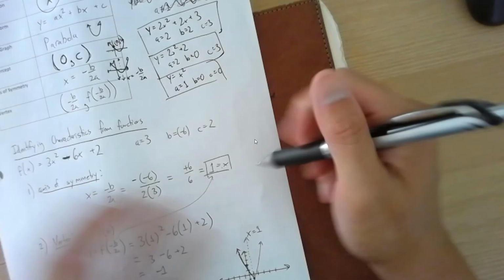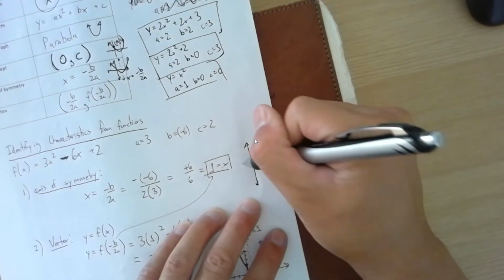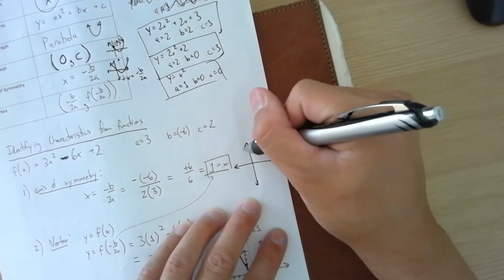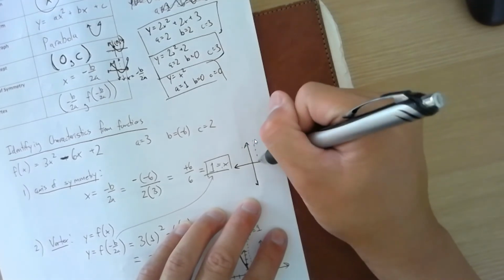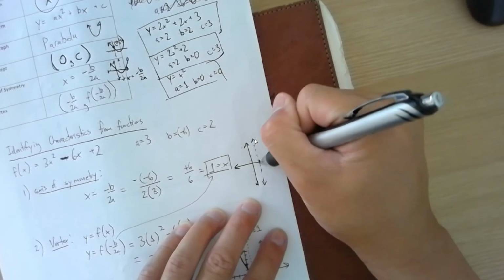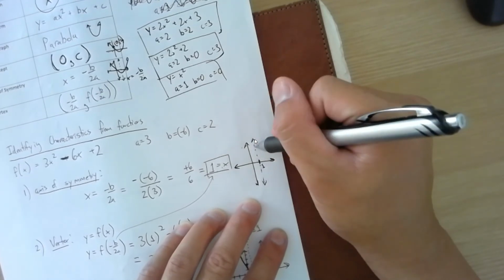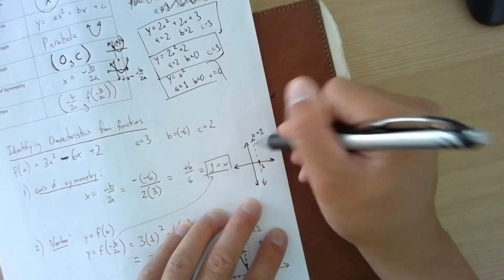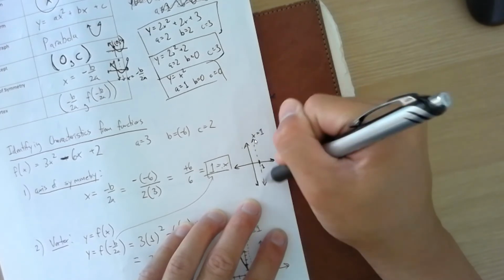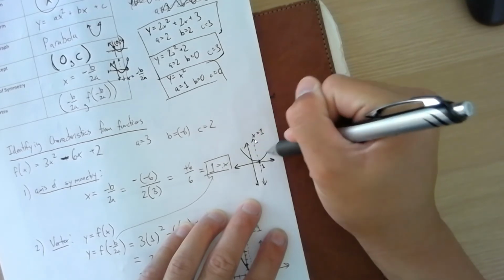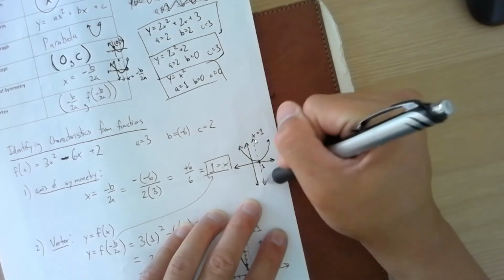So what that's going to look like, if you can imagine, I don't know where my vertex is going to be, but I just know that this is the x value of 1 on the x-axis. At x equals 1, there's going to be a line that the parabola is going to mirror itself over, okay?